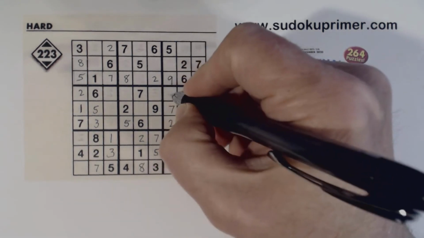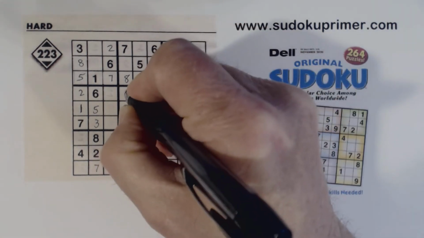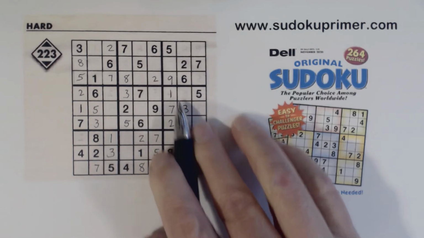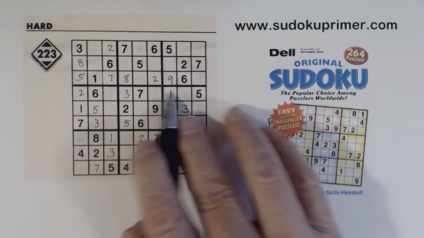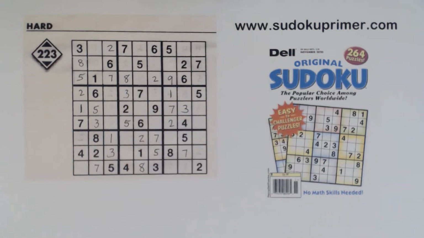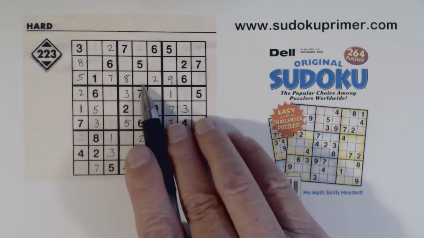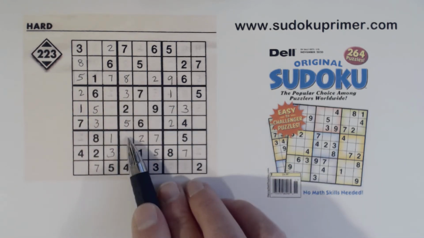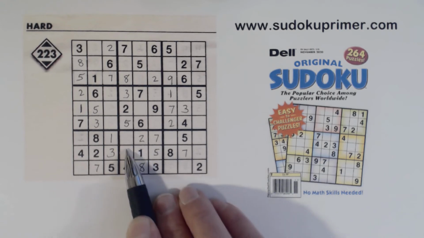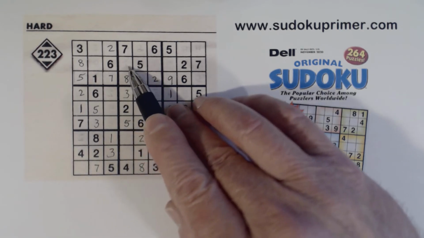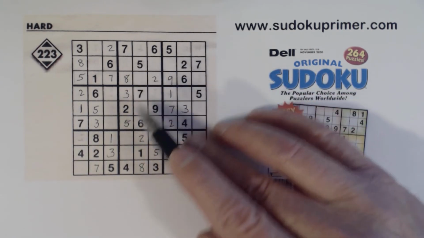Now we know this is a 1 and that's a 3 because of that 3 right there. And these are 1, 3 twins. All right, now we have a 9 here, we have 6, 9 twins right there. That makes that a 1.